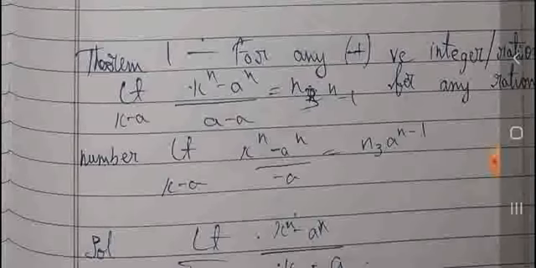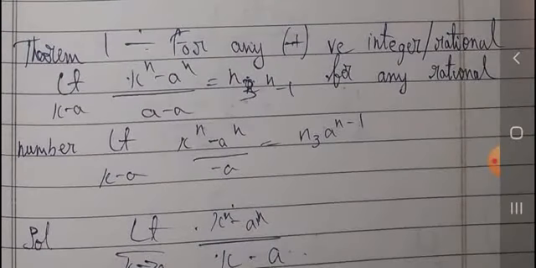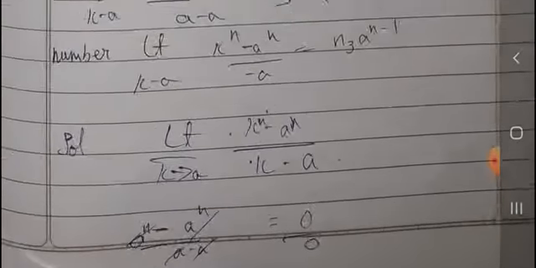So here theorem 1, for any positive integers rational, let (x^n minus a^n) by (x minus a) is equal to n a^(n minus 1) for any rational number. So let us take x minus a, and x^n is equal to a^n, so therefore x^n minus a^n by x minus a, so therefore the x get cancelled, so x^n will become a^n because here they have asked, so therefore a^n get cancelled, a get cancelled, so therefore it will be 0 by 0, it will be the answer.